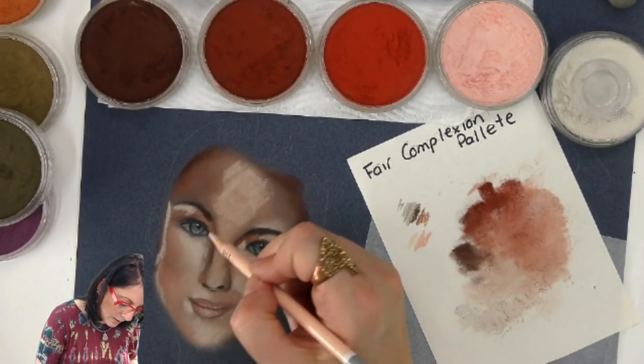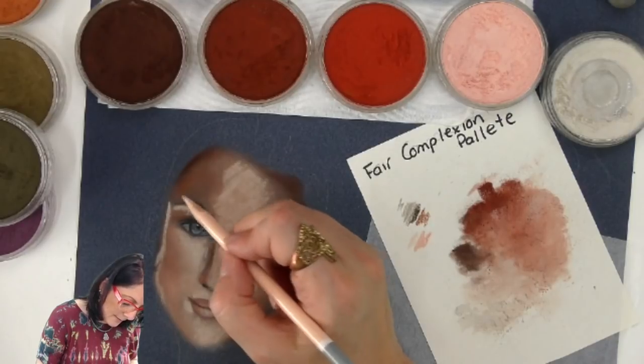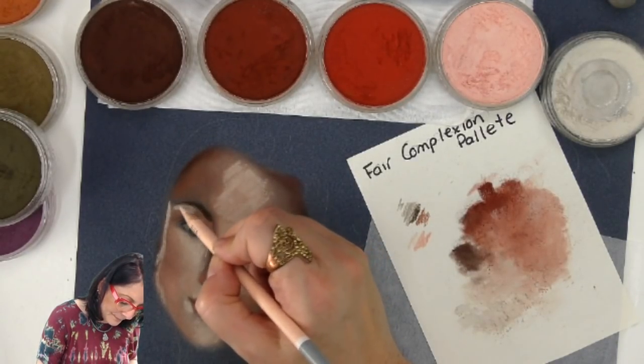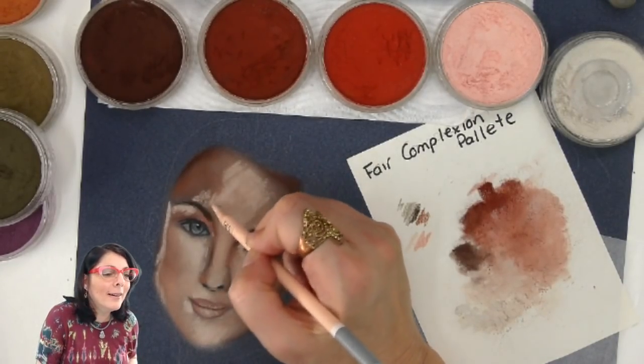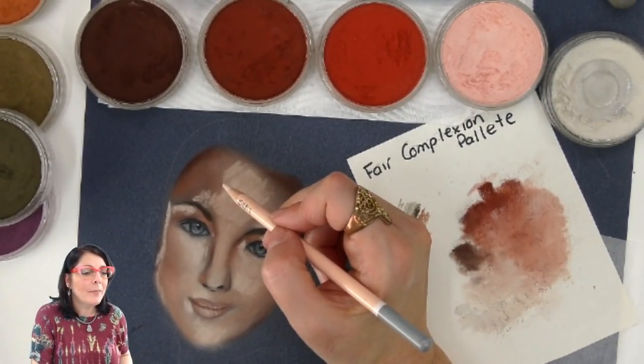How good is this that you can do all these layers. Sorry, I've been a bit quiet. Okay.